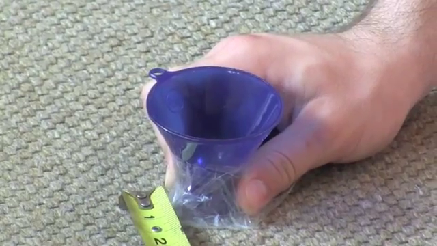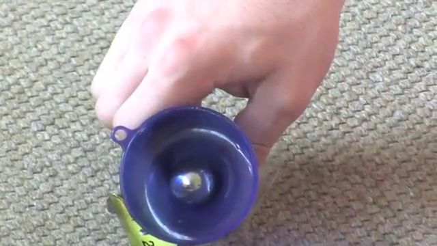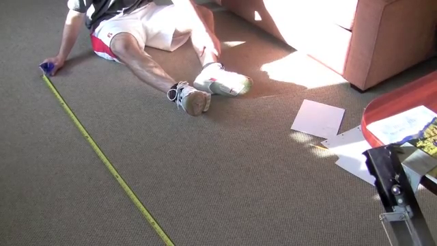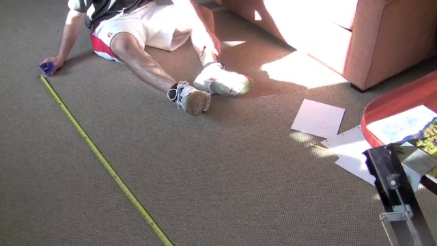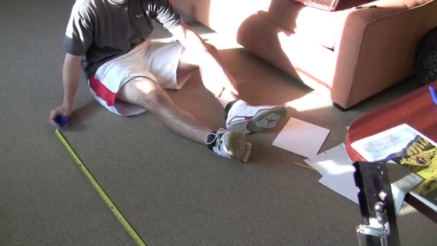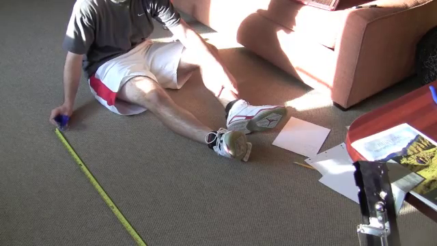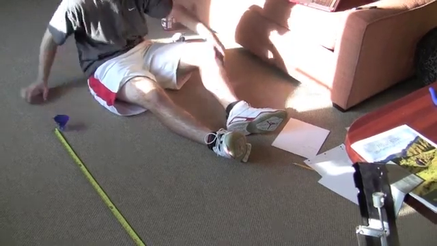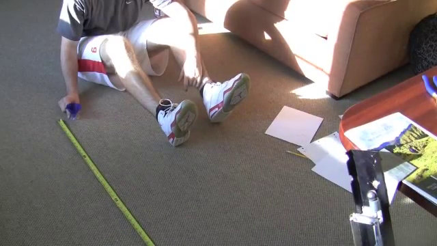Show the people the ball. 45 degree angle, trial 2. 60 degrees, trial 1. 60 degrees, trial 3.